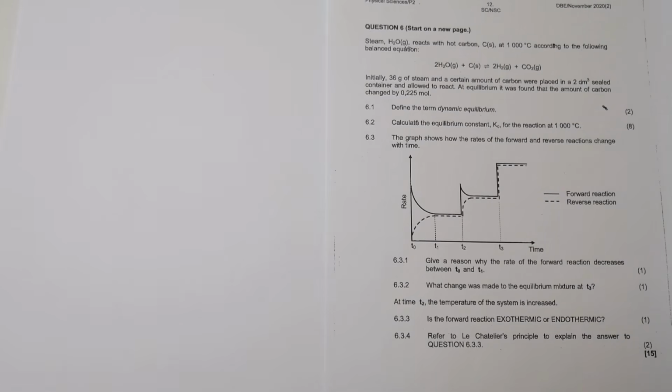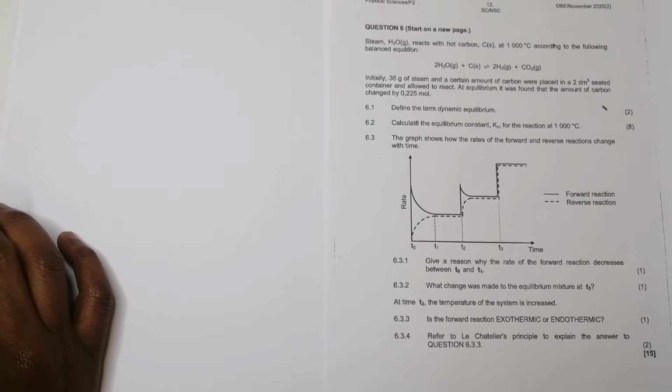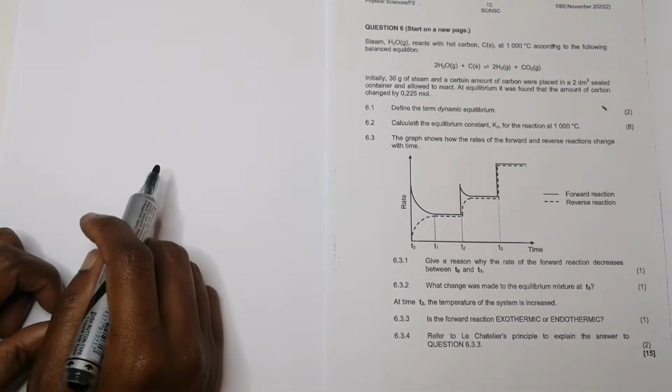All right, let's dive right into the question. They say we've got steam that reacts with hot carbon, that is 1,000 degrees, according to the following reaction. They say initially we've got 36 grams of steam and a certain amount of carbon. They don't give us that amount. That's sealed in a container and allowed to react. So this tells you that you didn't have products formed at the beginning. It makes sense. Reactants had only started reacting, right? And then they say it is found that the amount of carbon changed by, right? There's a very big difference. We'll explain that a little bit later.